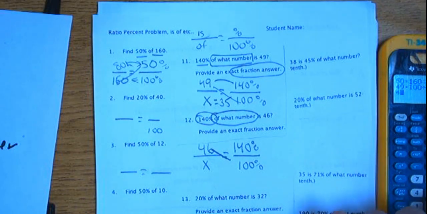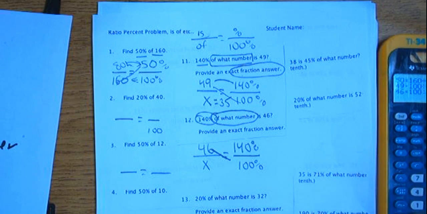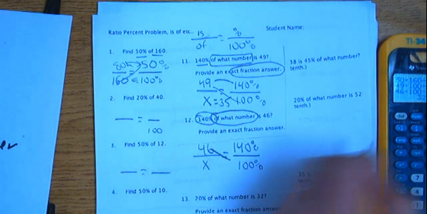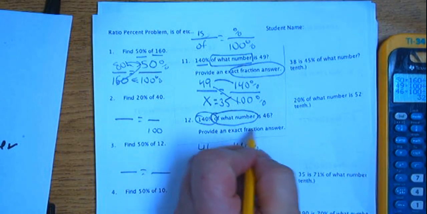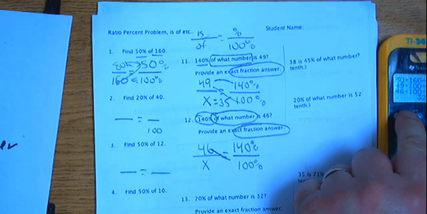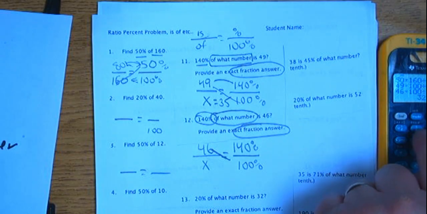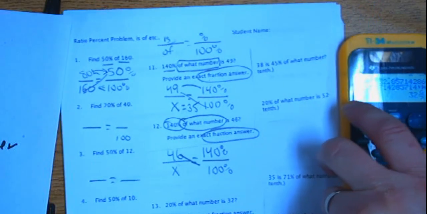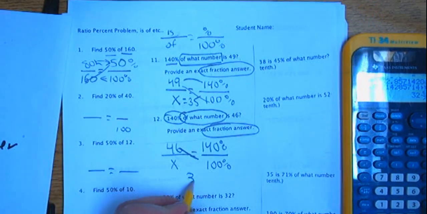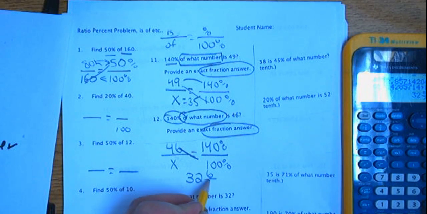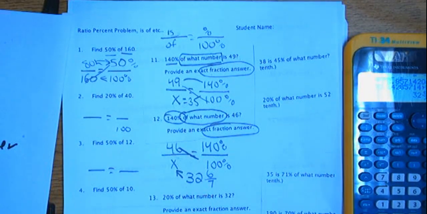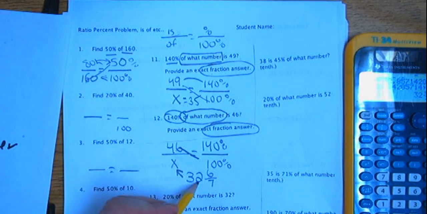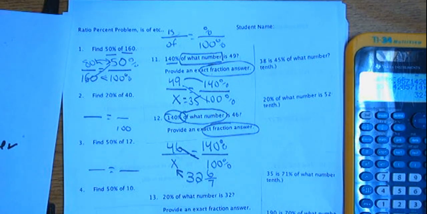Cross multiply, 46 times 100 divided by 140. Now, it comes out to a long decimal, but they want a fraction answer. So I do second, fraction to decimal, enter. And you can see it says 32 and 6/7 is x. So notice that's bigger than that. This is bigger than that. We're above 100%.